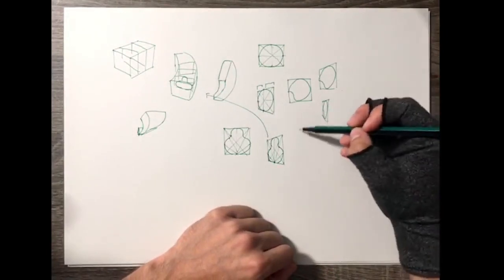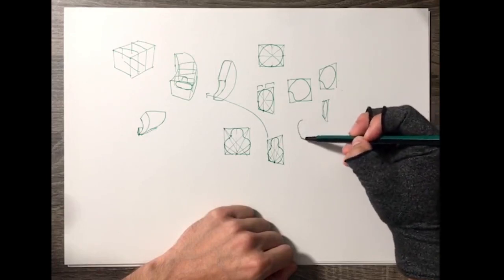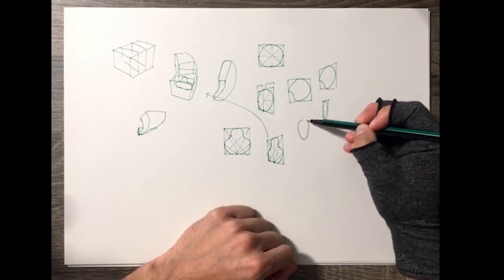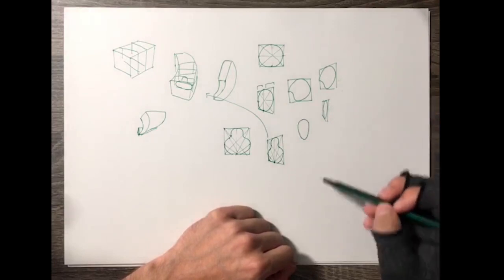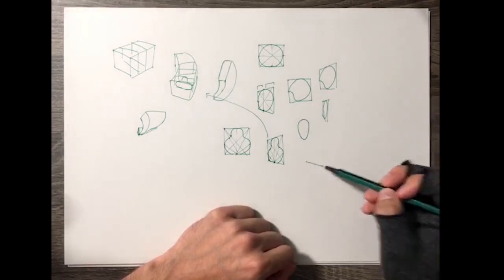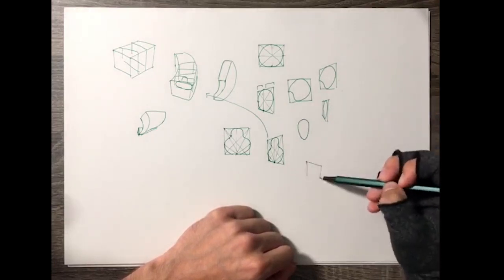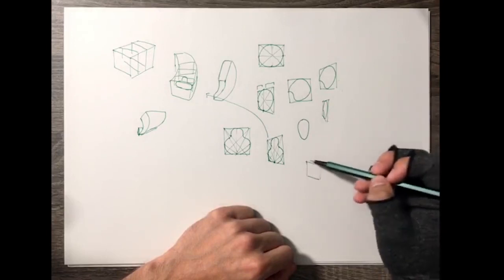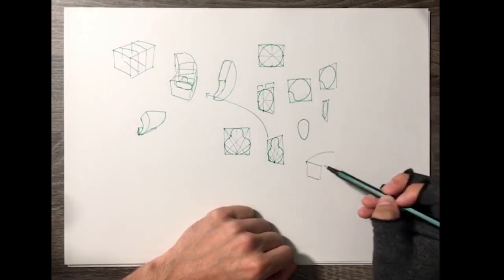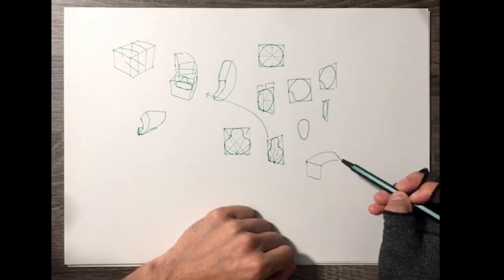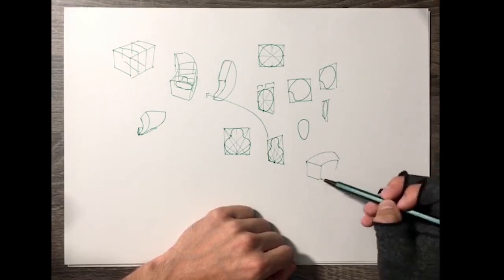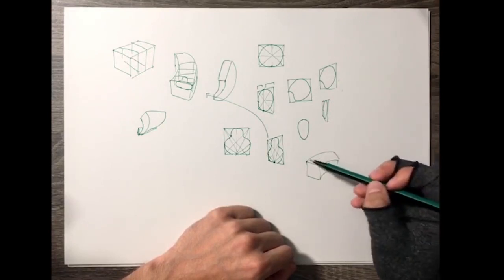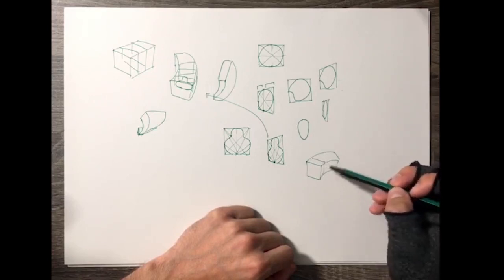So for instance, if we take like the most generic cross section of a fish, which is probably something like this, right? And we take a box, maybe going in perspective this way.